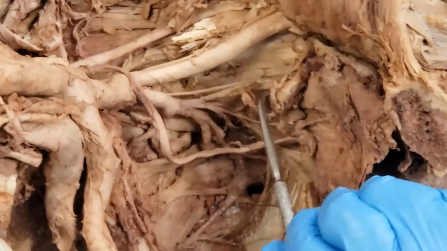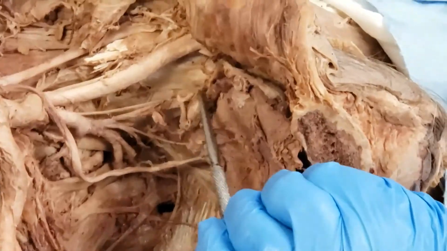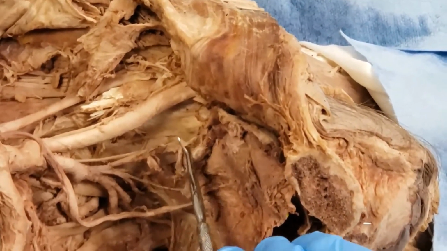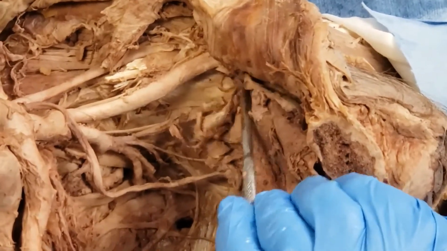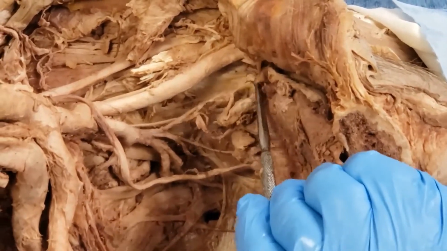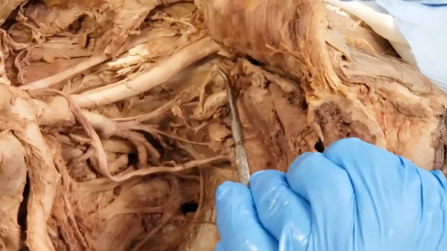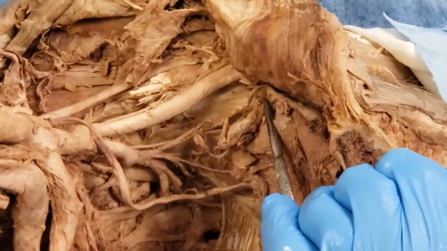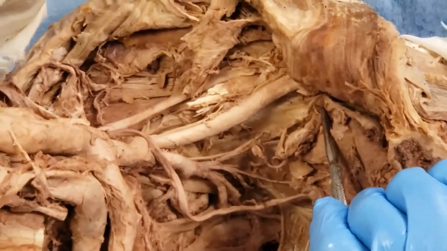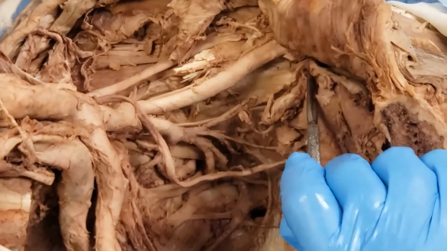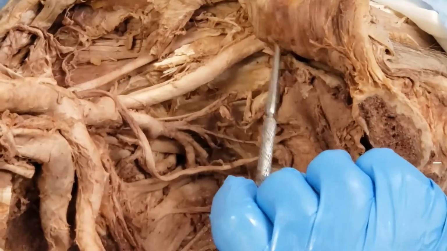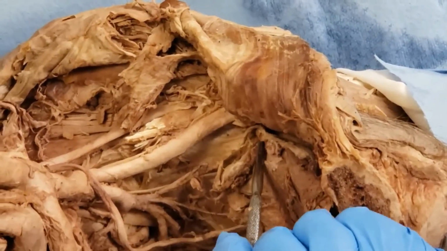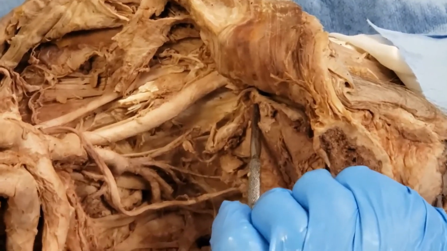The umbilical artery will continue, and I think this one might not be fully intact. The umbilical artery will continue, and it will be obliterated, meaning it'll just turn fibrous, and it's called the medial umbilical ligament. And if you're able to follow it on the anterior abdominal wall, it would go to the umbilicus, or the belly button.